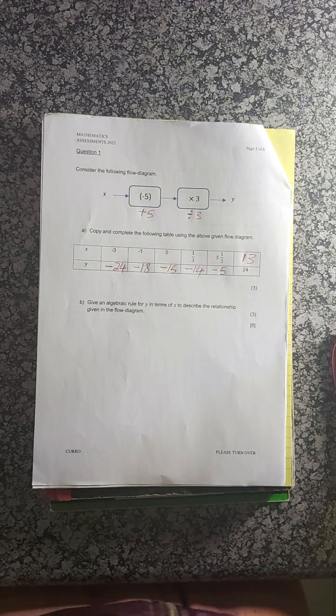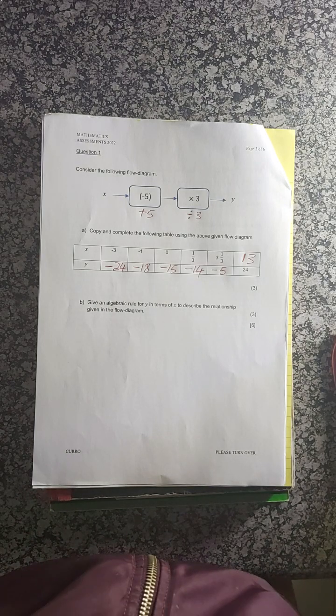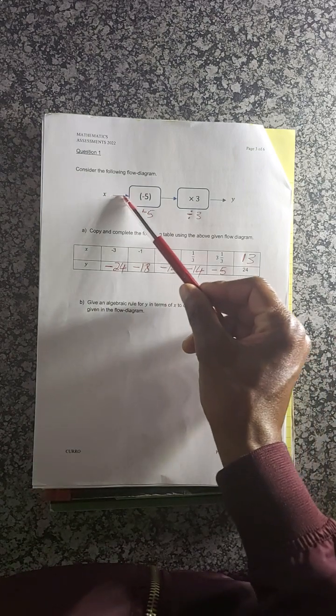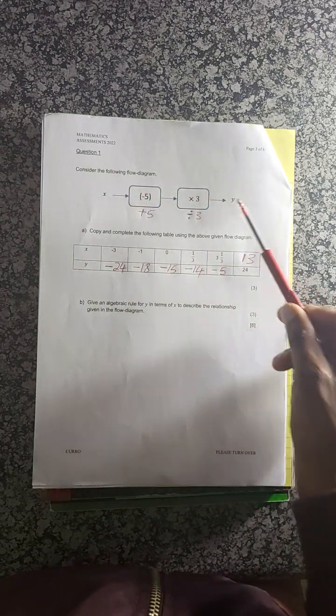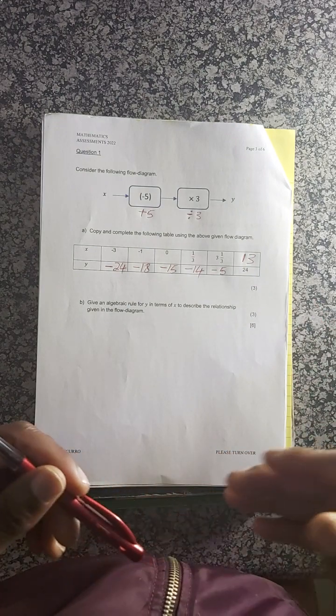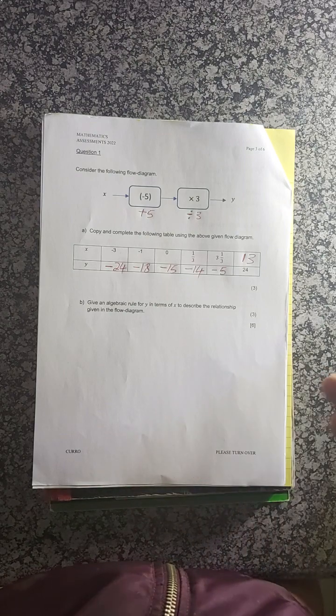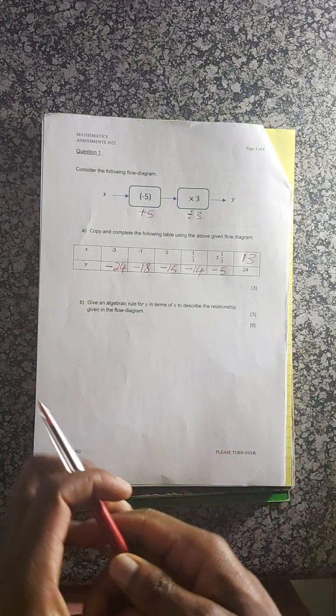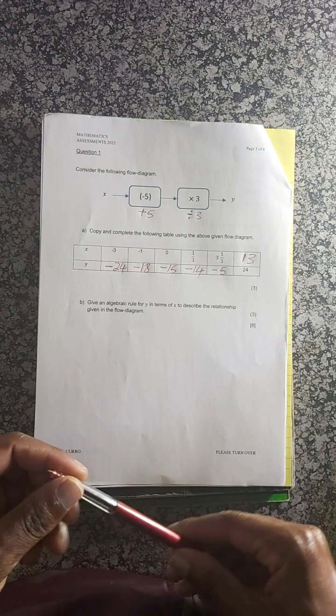All right. Now, we already know if they say give the algebraic rule, it means they are saying that we need to take this information in the flow diagram and put it in an algebraic rule. What is the rule? It is the formula, guys. It is the formula. And we've also already discussed this. How do we get the formula?